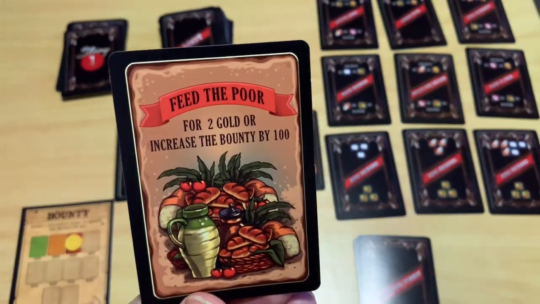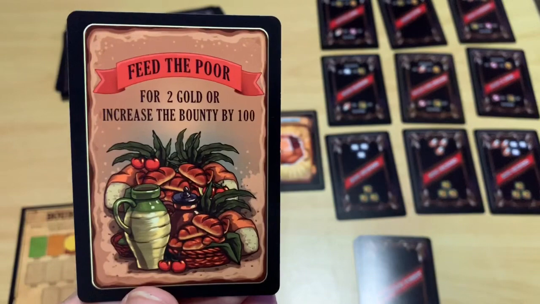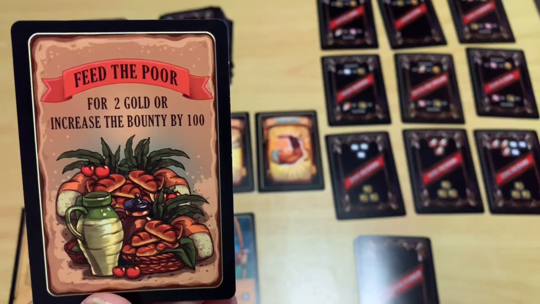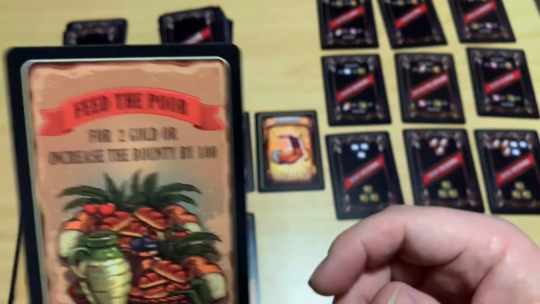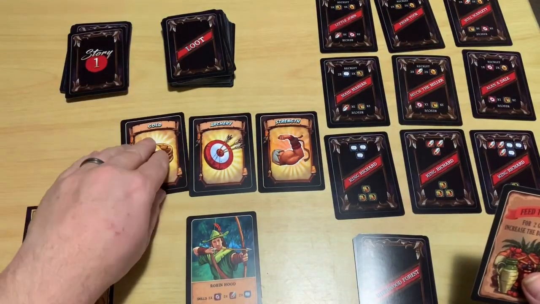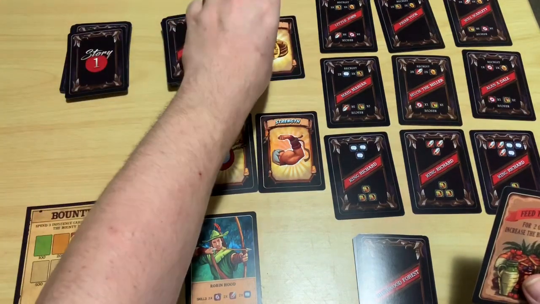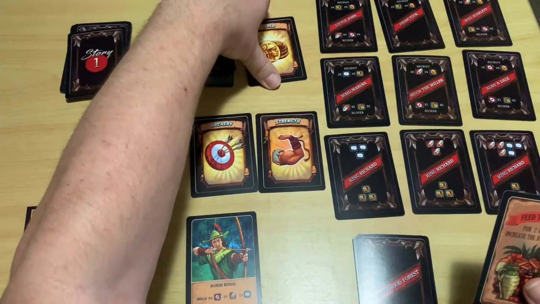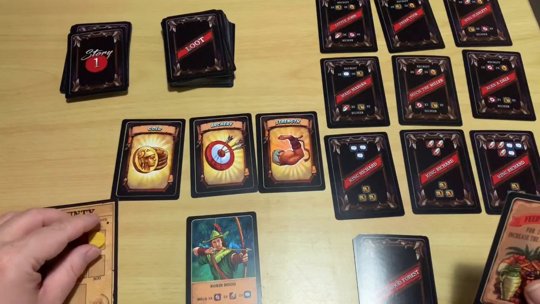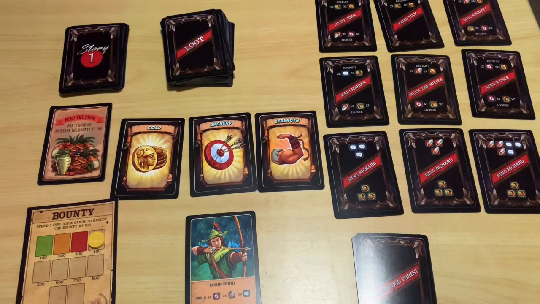And this one says feed the poor for 2 gold or increase the bounty by 100. Now you can choose to do one or the other if you wanted to keep your gold, or if you are unable to pay 2 gold, then you would increase the bounty by 100. So we've only got 1 gold. So even if we wanted to do it, we cannot do this. If we did have 2 gold, we would just discard them there like that to resolve the card. But we can't. So what we do is we raise the bounty by 100 again, and that story card is revealed.